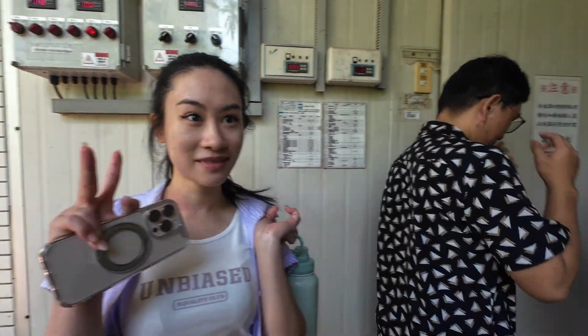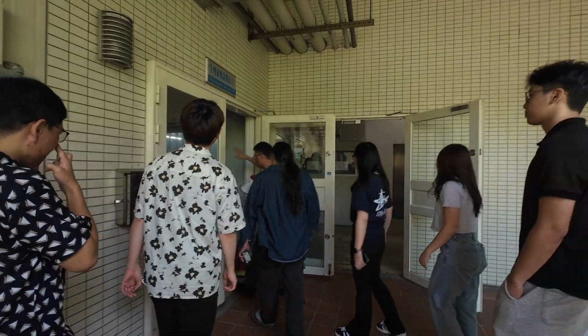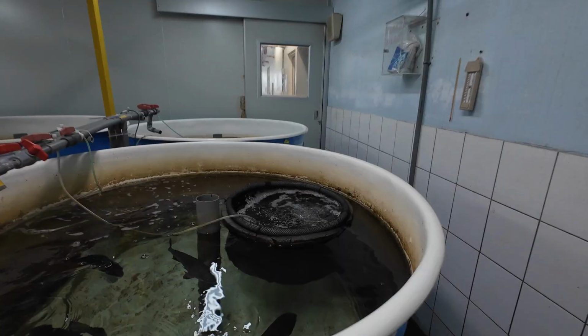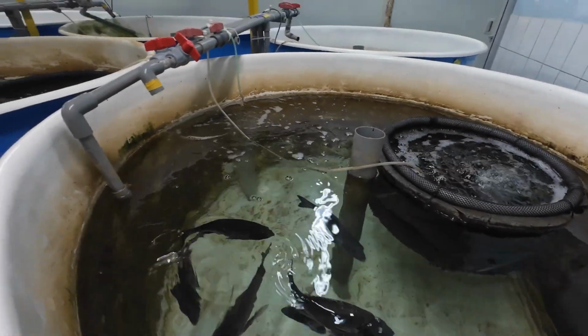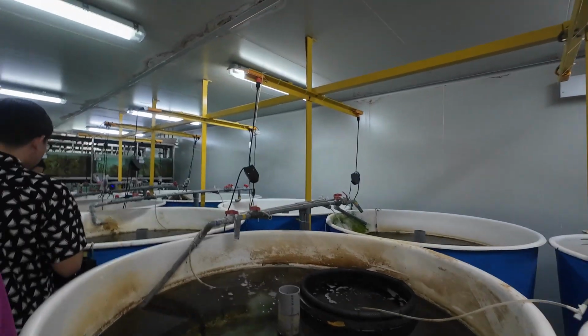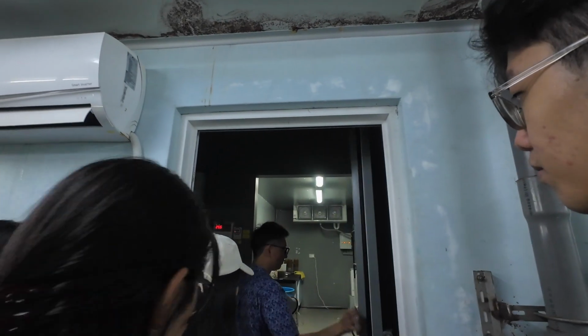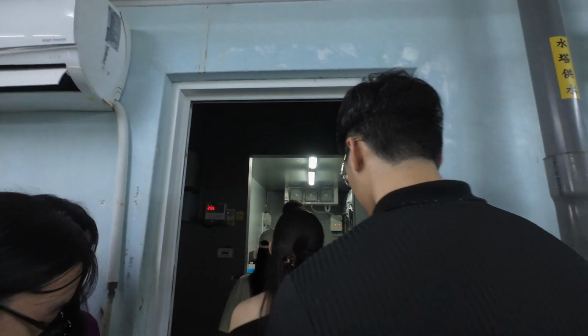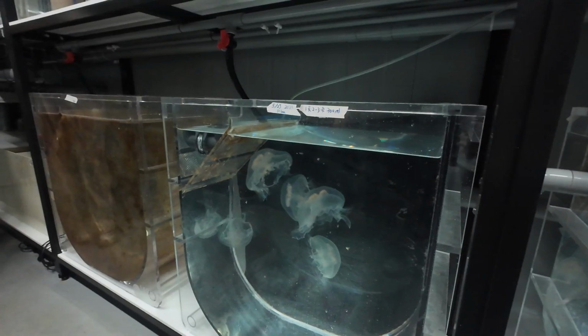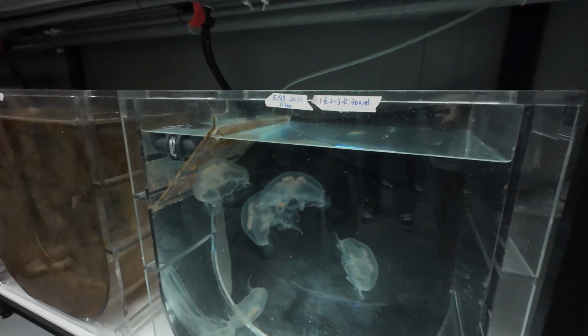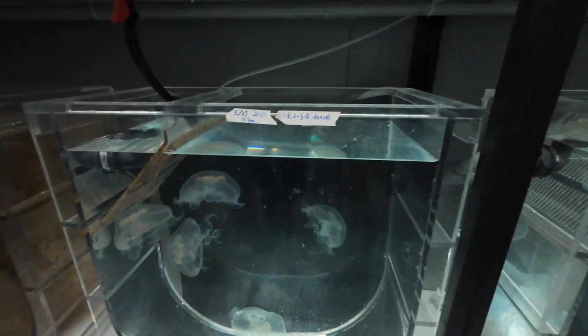Okay, so we go to the second room. Several different kinds of tanks housing jellyfish. But it's a different species. You can feel the temperature is different.